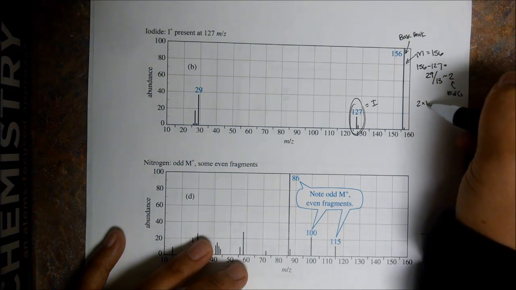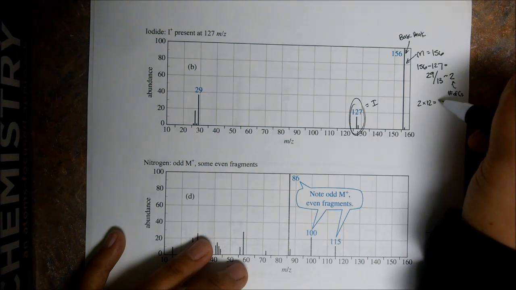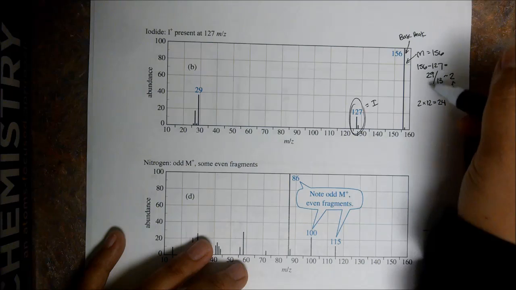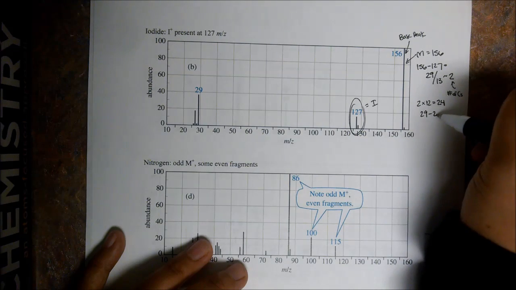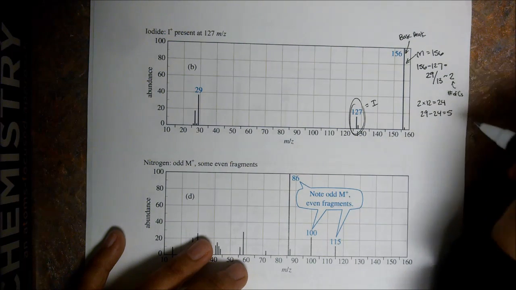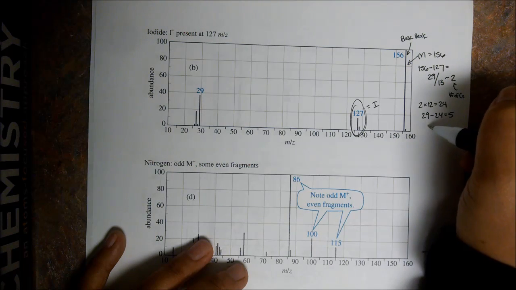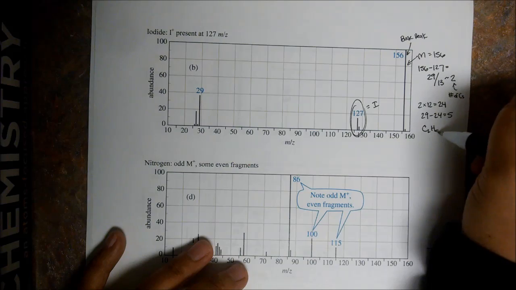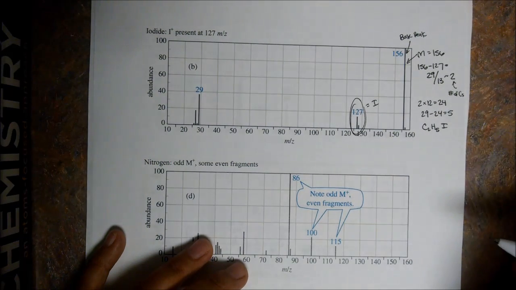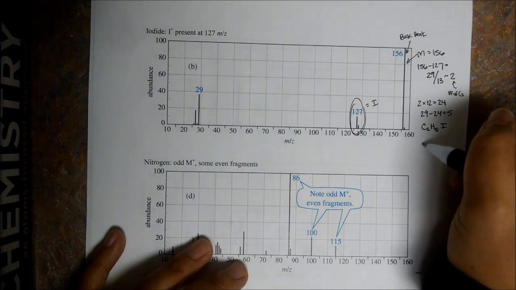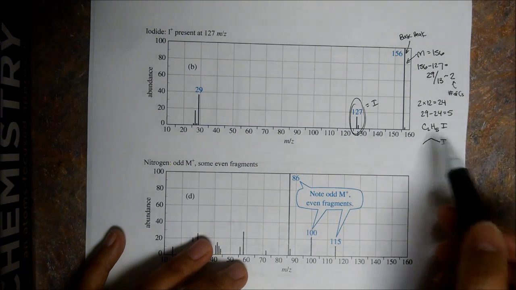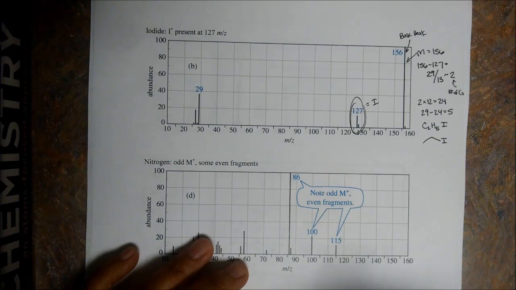Okay, 2 times 12 equals 24. So we had 29 left to begin with. 29 minus 24, we get 5. So this could correspond to a C2H5I. What could this structure be? Really simply, there we go. 2 carbons, 5 H's, iodide.